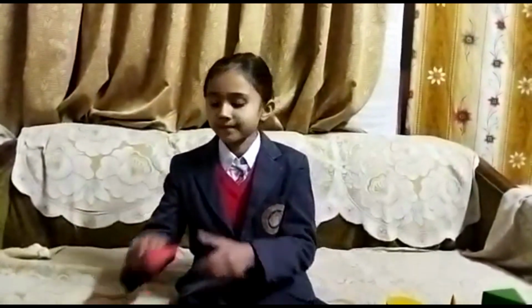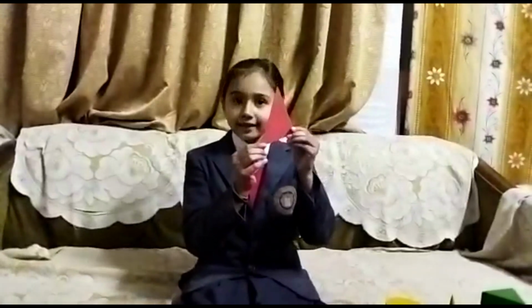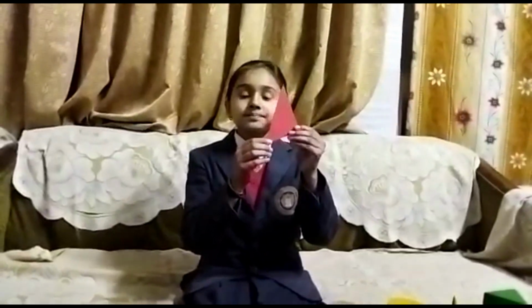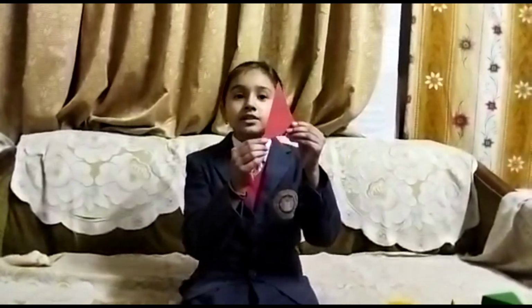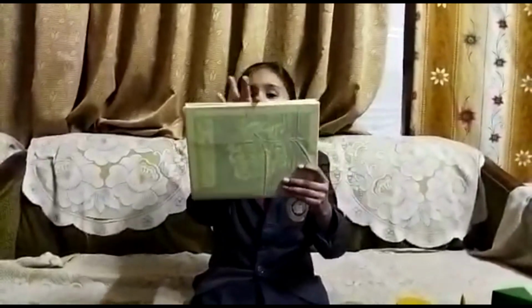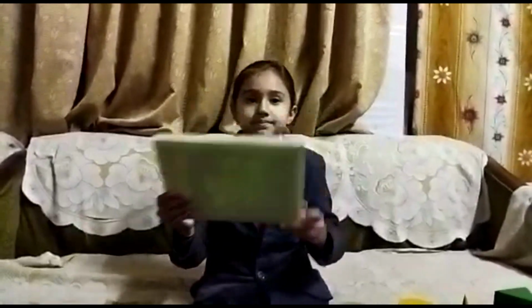Everyone, I am Angel, student of class 3rd C Jasmine. Today I am going to represent the topic geometrical shapes. This is a triangle. It has 3 sides and 3 angles. This is square. In square, all sides are equal. This is rectangle. In rectangle, opposite sides are equal.